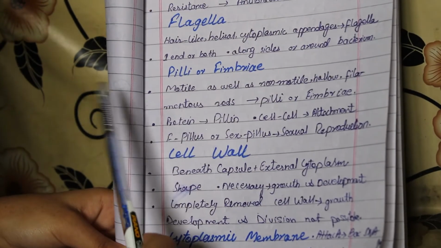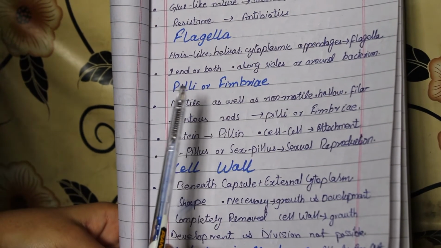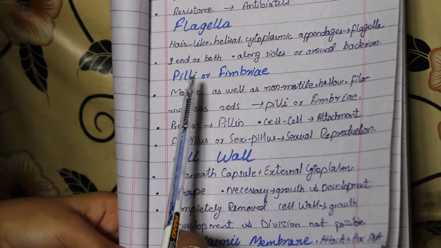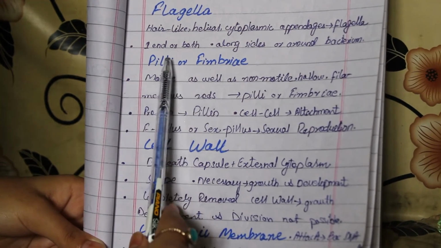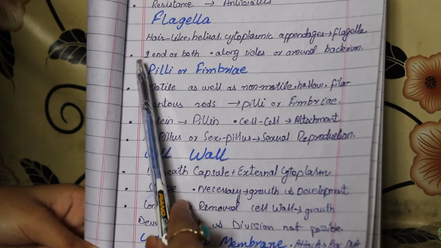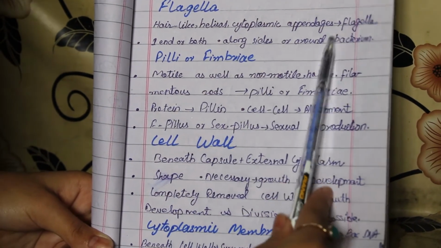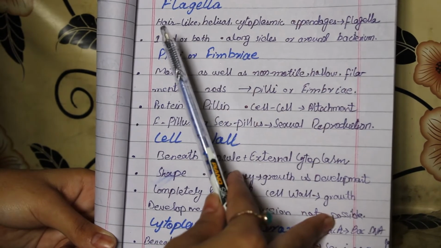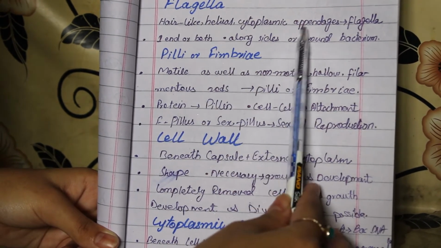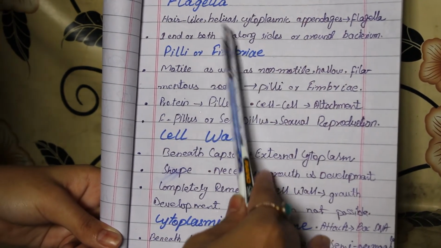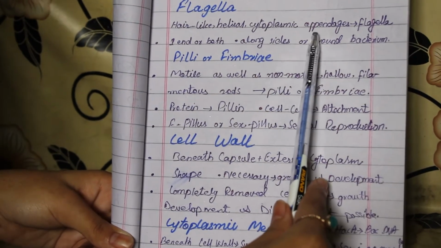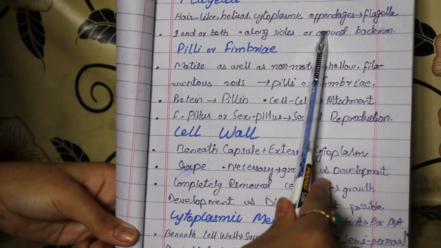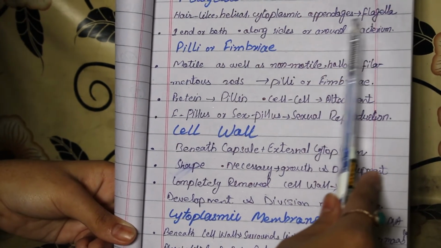Flagella. This is the next structure, which is again an external structure of the bacterial components. What is flagella? It is a hair-like, helical cytoplasmic appendage. So these are the 3 characteristics of the flagella: hair-like, helical, and appendages. Which appendages? Cytoplasmic appendages, which come out of the cytoplasm to the outside of the cell. This is known as the flagella.